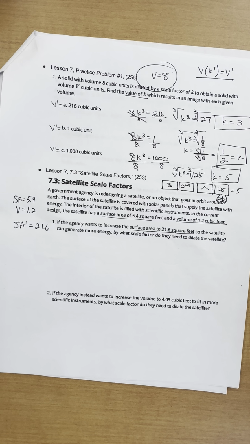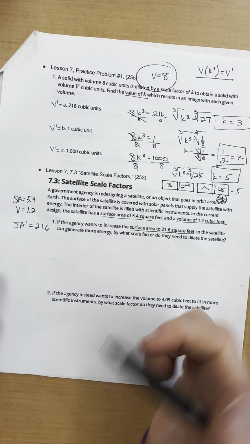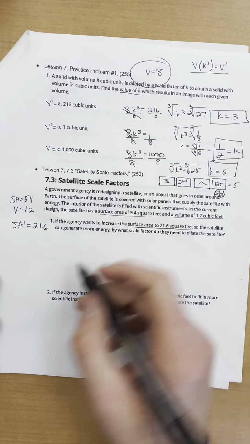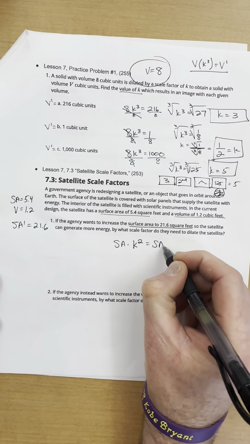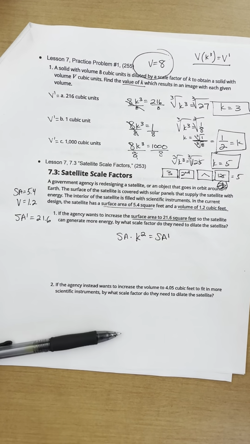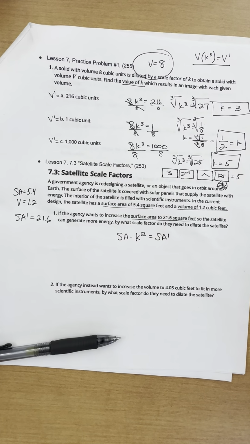So the area scale factor change also applies to surface area. Make sure you use the area one for surface area. Which means your formula is going to be this. SA times K squared equals SA prime. That's what you need.